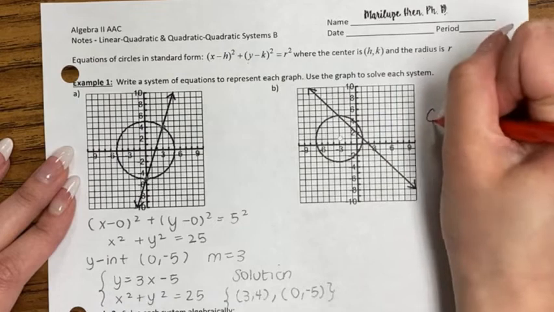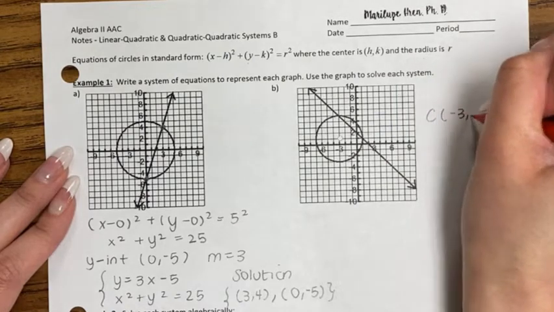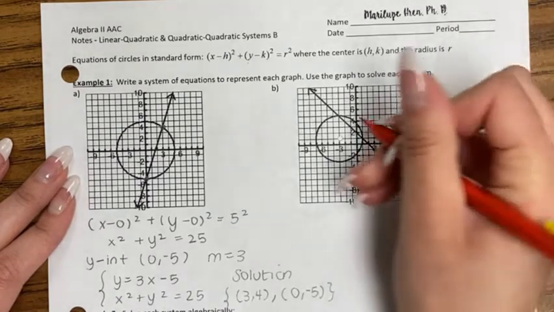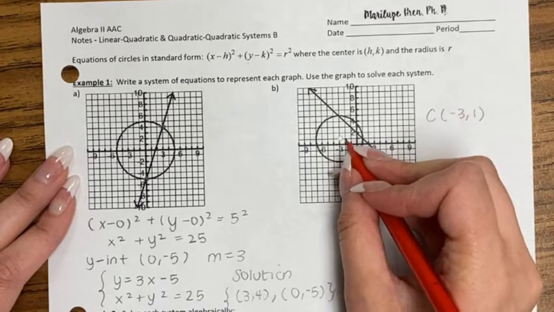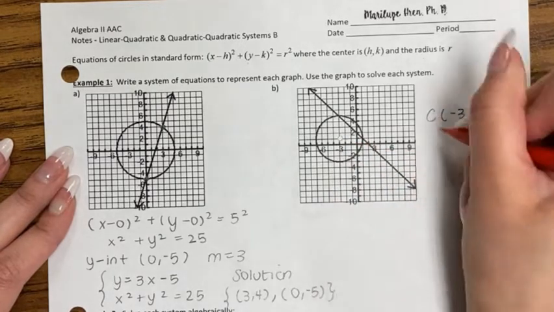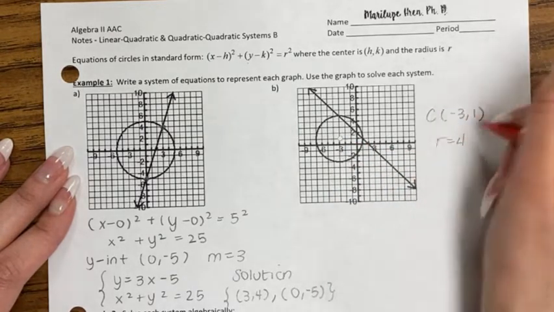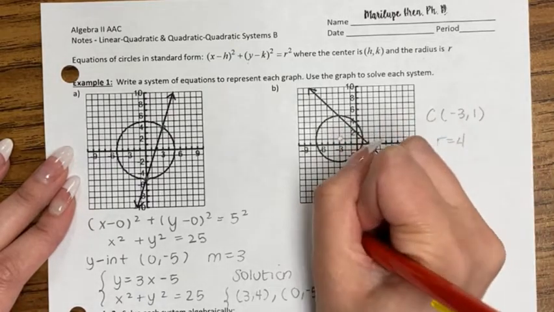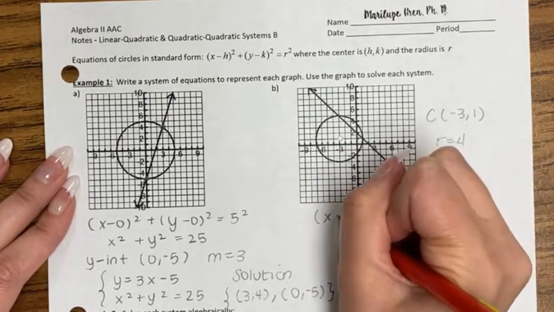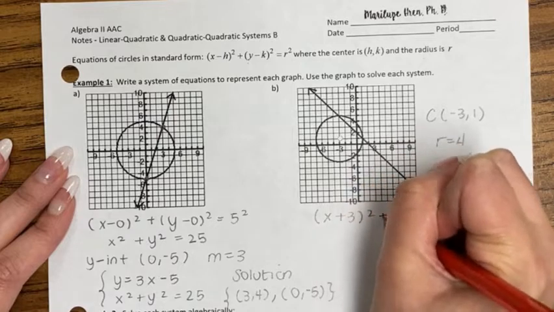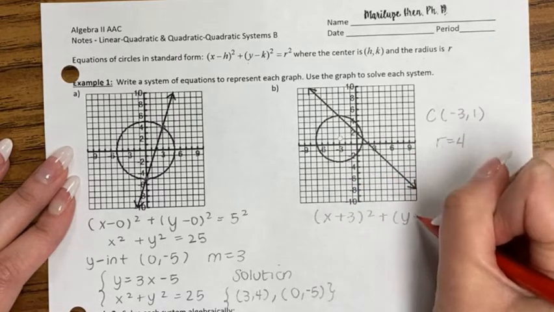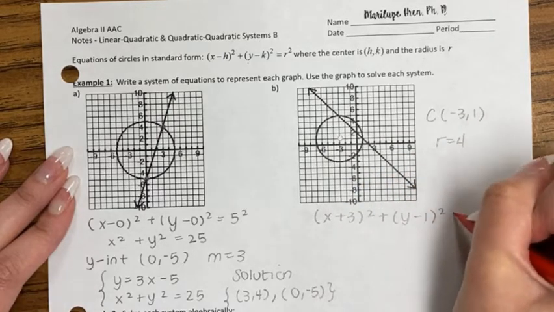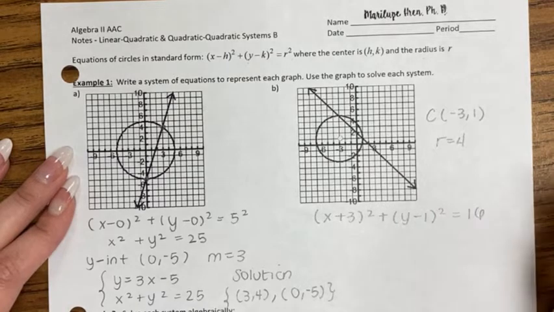You know that the radius is 1, 2, 3, 4, so the radius is 4. Therefore, your equation of the circle is (x + 3)² + (y − 1)² = 16.